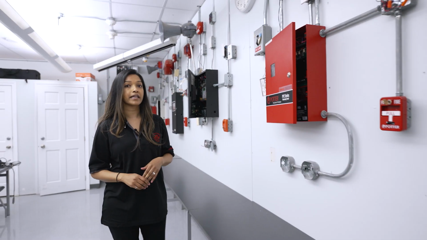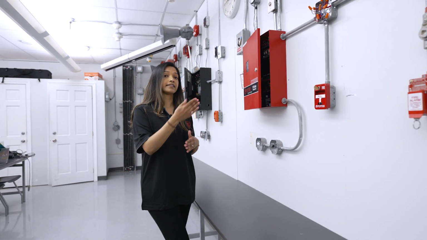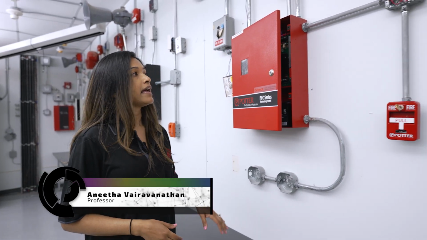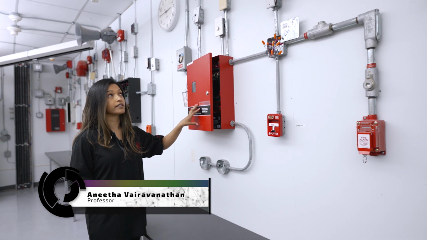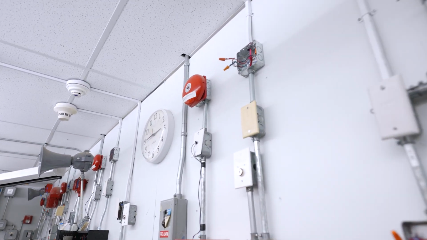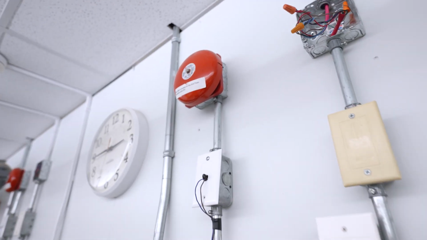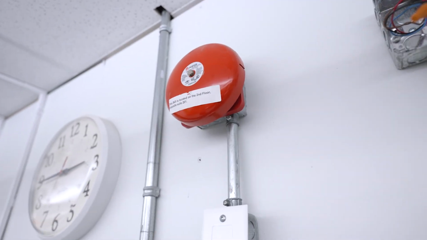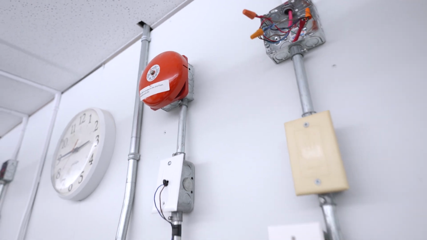So we've talked about our input devices and how they send a signal to the panel indicating that there's a fire alarm condition in the building. The panel then sends a signal to our output devices, also known as signal devices. So there's a few different types of signal devices we could have. That one you're looking at right now is a bell.